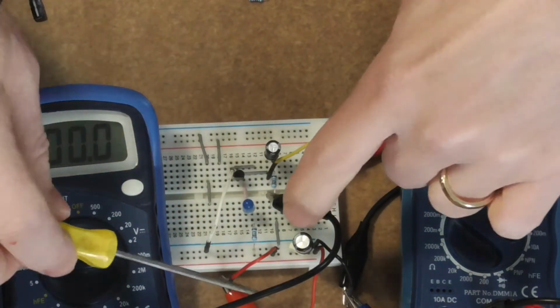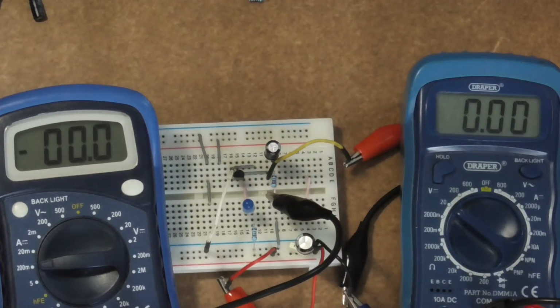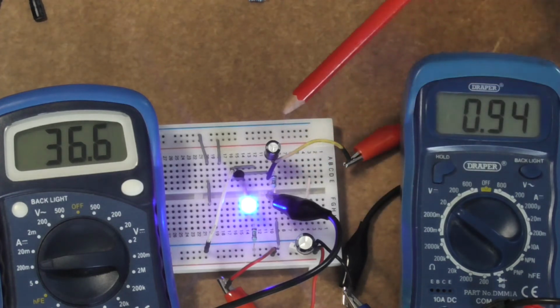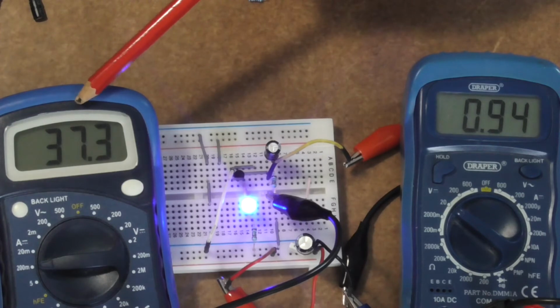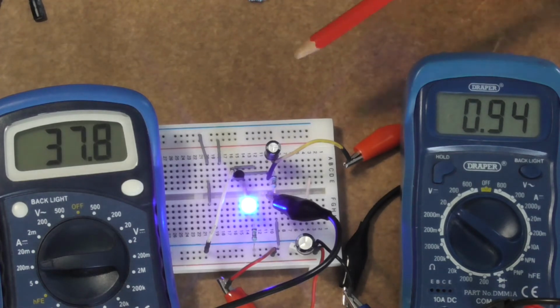Just discharge a bit, because these capacitors are all holding lots of charge. Turn this on, and again we're still getting about the same. That resistor is restricting the amount of current that can flow, so that's hardly going to change, which means the amount of voltage that it's going to allow onto the base is not going to change either.